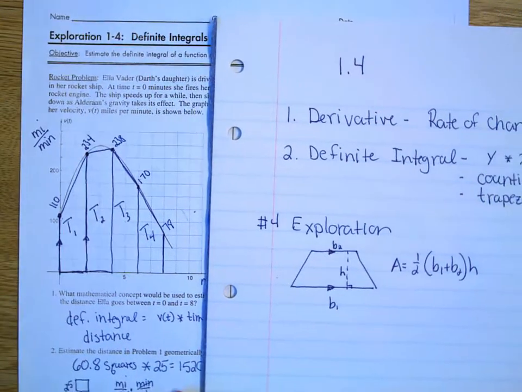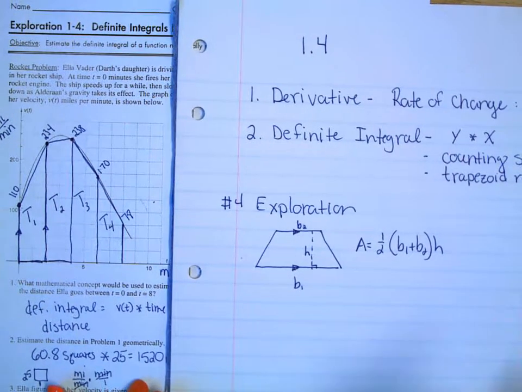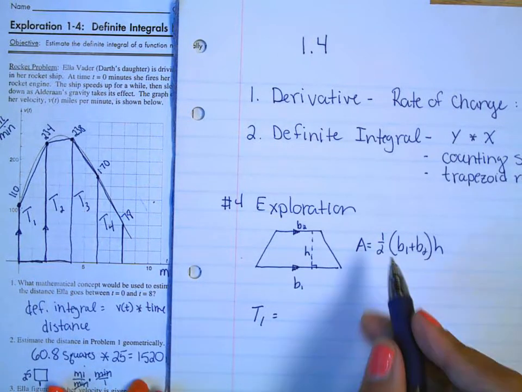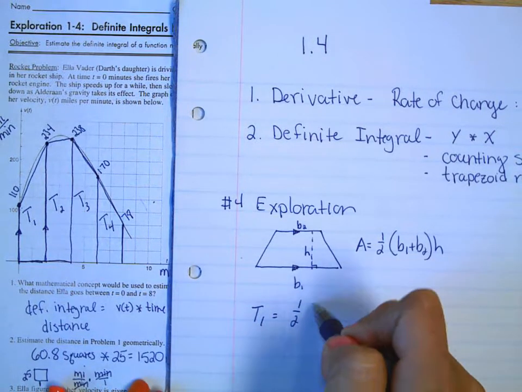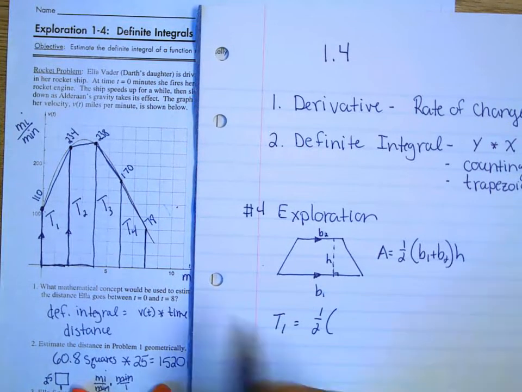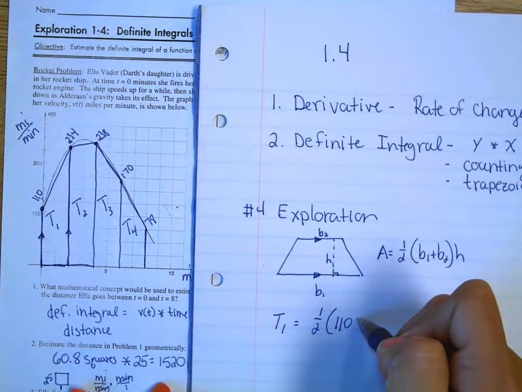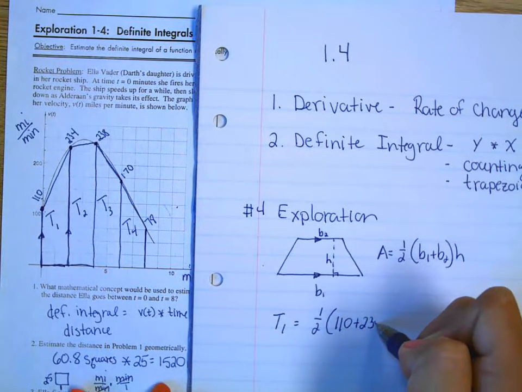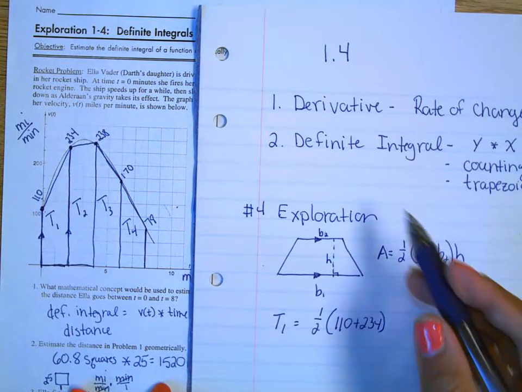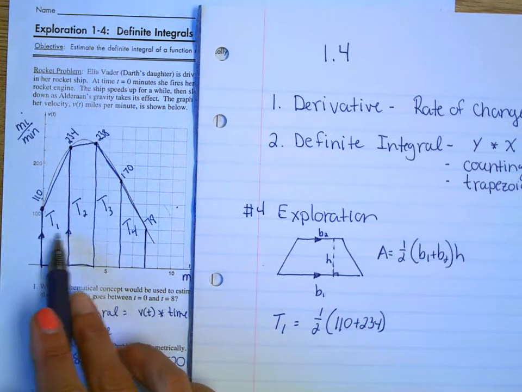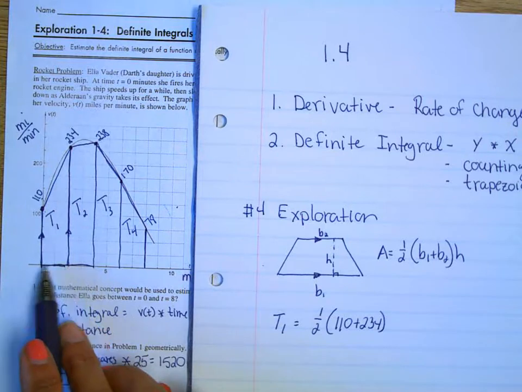And then we're going to come up with a shortcut for this process so it's not quite as painful. So trapezoid 1, using the formula, 1/2. The two bases are 110 and 234. And the height of my trapezoid is how far apart the bases are. Well, my bases are these parallel sides here. They are 2 apart, so my height is 2.